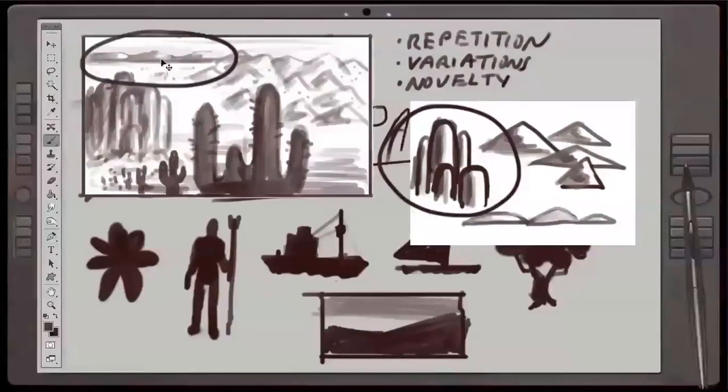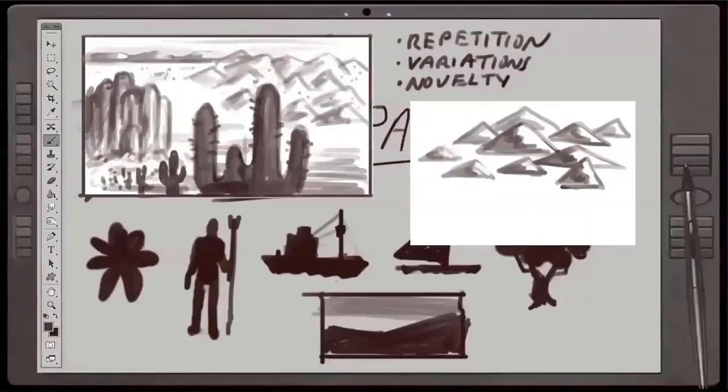While these mountains right now, they look like they have too much form, so I could flatten them out a bit like that. They're going to appear less like a three-dimensional form and more flat-looking in the far distance.